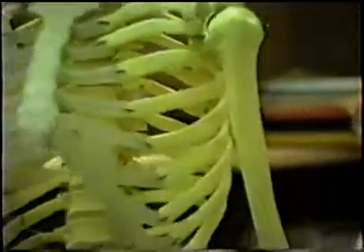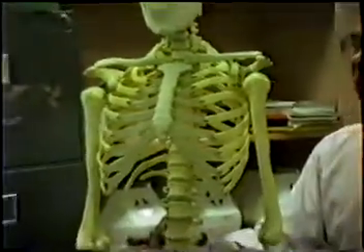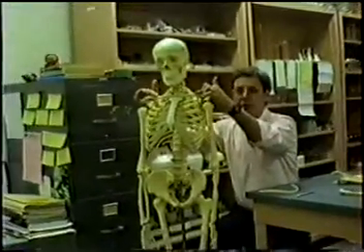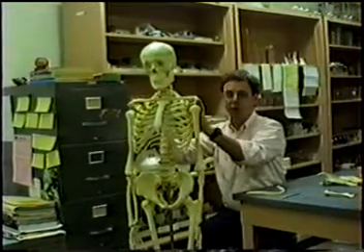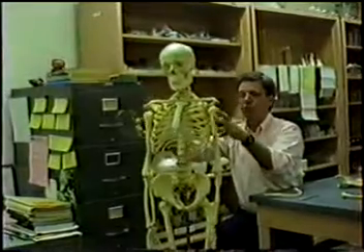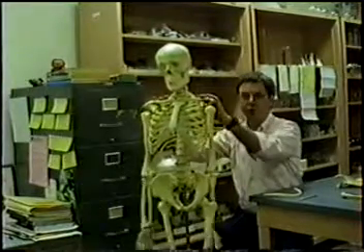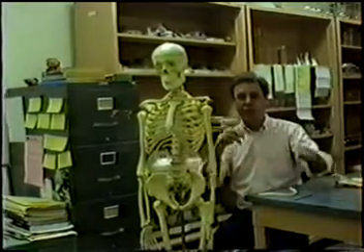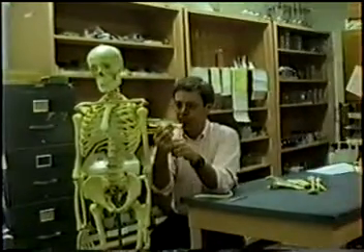Now then, from there, we'll discuss the pectoral girdle. The pectoral girdle consists of two pairs of bones, the clavicles anteriorly and the scapulas posteriorly. It is these two pairs of bones that will serve to attach the bones of the upper extremity to the axial skeleton. So, looking at the bones individually, then this is a clavicle.